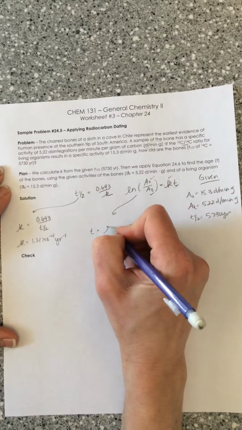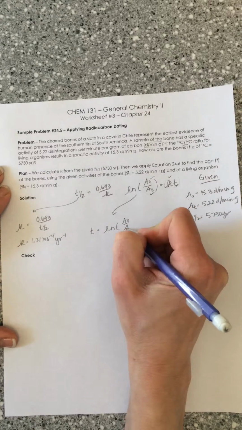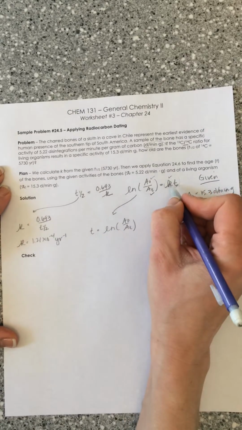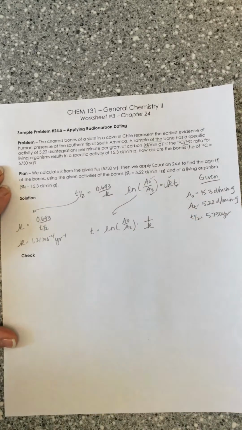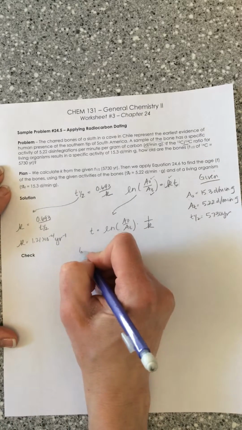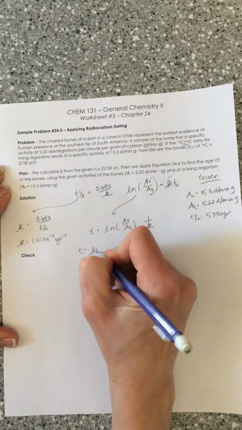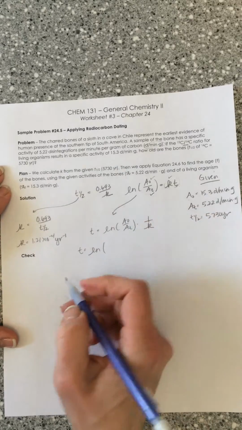So that's going to be equal to the natural log of A sub 0 over A sub t. And again, k being in the denominator, I can represent that by saying 1 over k. So putting in the pieces of information that we have here, t is equal to the natural log of the ratio with what we started with.